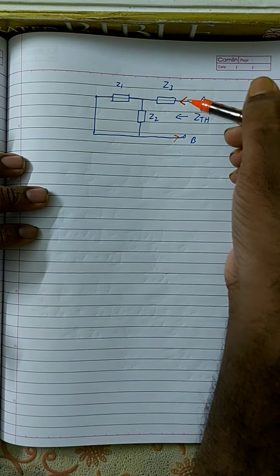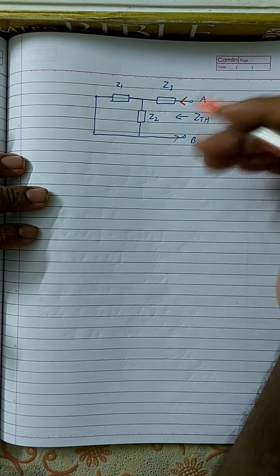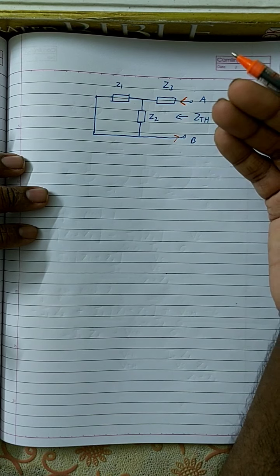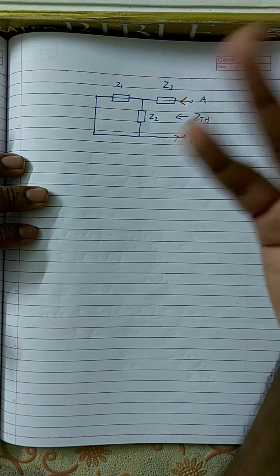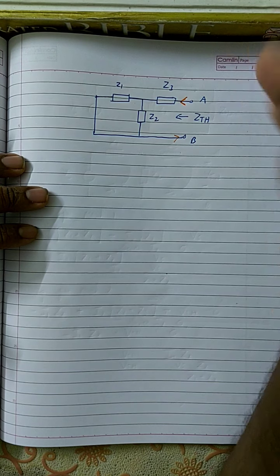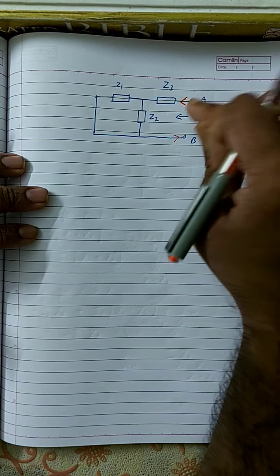How do you find it in that case? What I'm explaining to you right now is a shortcut method of finding ZTH. There is another long method of finding ZTH, but first let me give you the shortcut itself. So this is the shortcut method.